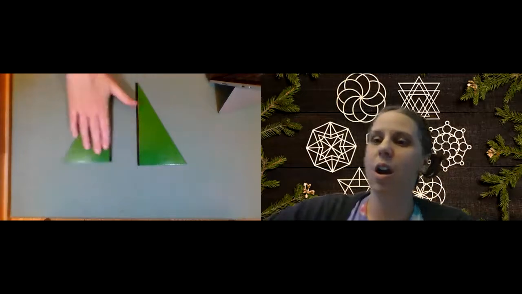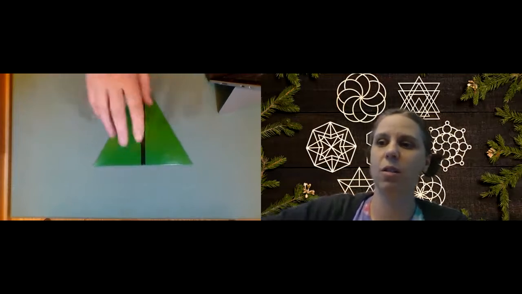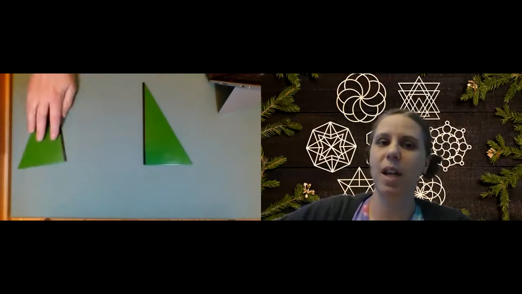So I pulled out our constructive triangle, right triangle here. I'm just going to pull one aside. So we're going to talk about the parts of a right triangle.